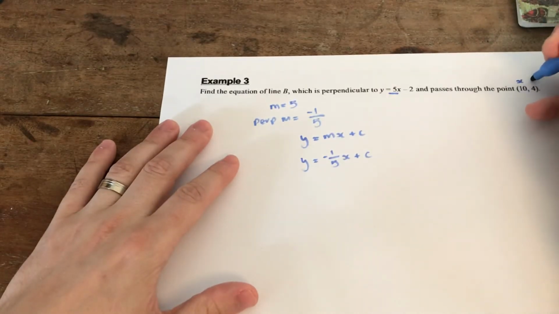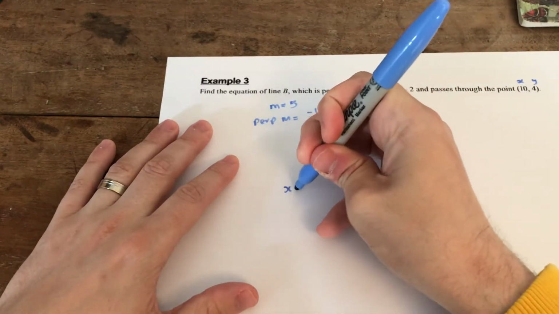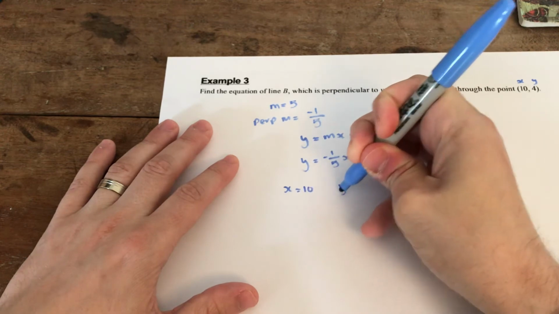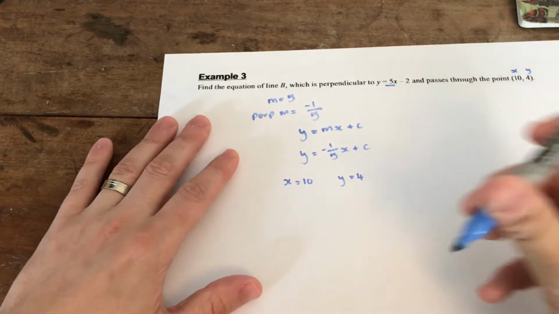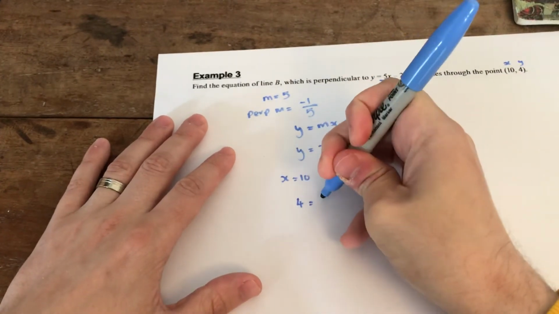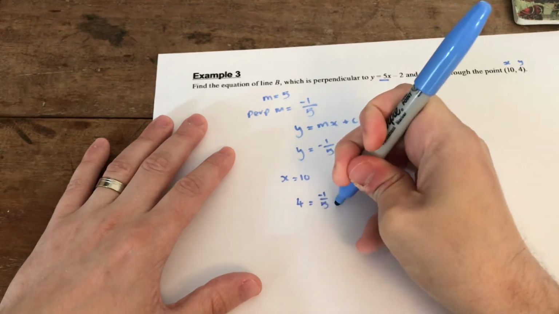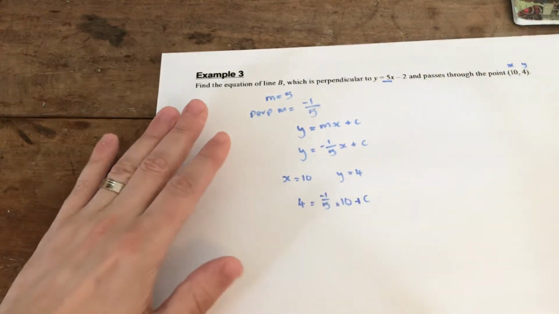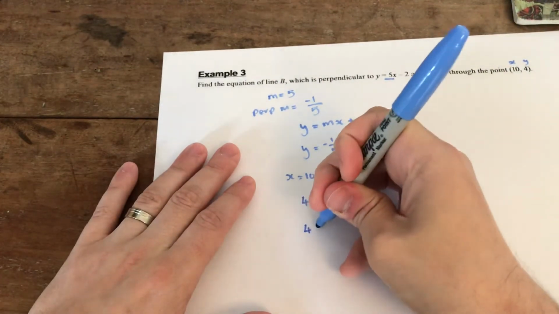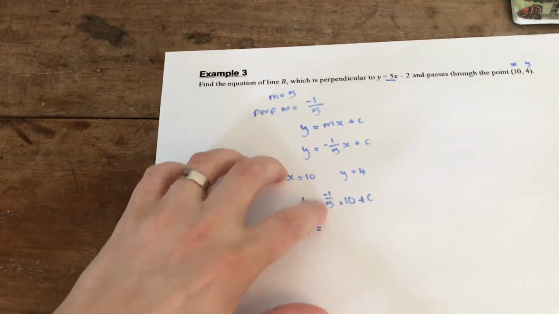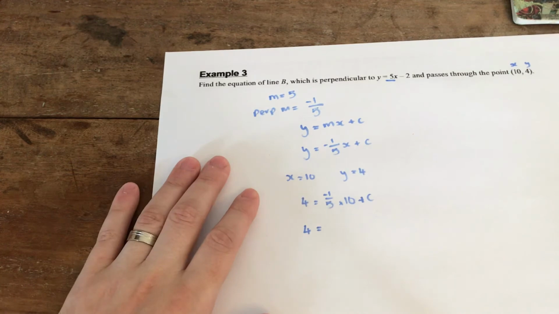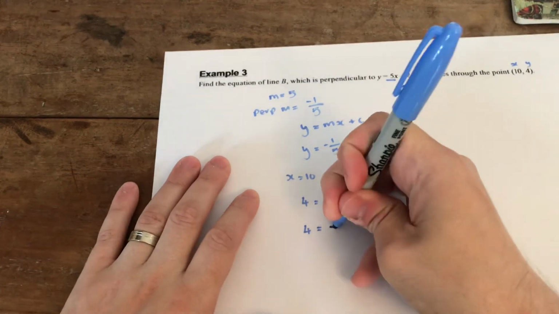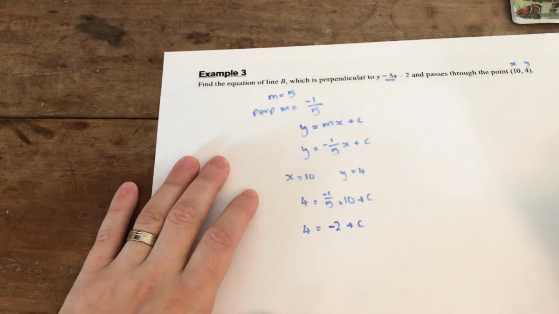So we've got our x coordinate and our y coordinate, x = 10, y = 4. So we get 4 = -1/5 times 10 plus c. So 4 = -1/5 times 10, which gives us -2, plus c.